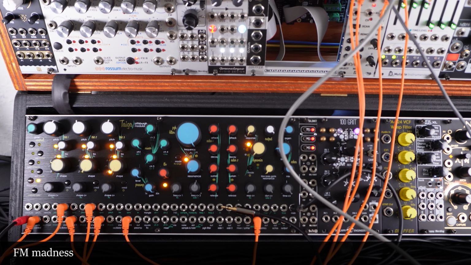You can also use the Taiga as an FM synthesizer. For that you will need an external VCA and some envelopes. So I have the Taiga set up so that oscillator 2 is frequency modulating oscillator 1, but not directly. I'm sending oscillator 2 into a VCA first, and using an envelope to change how much oscillator 2 is affecting oscillator 1 at a given time.